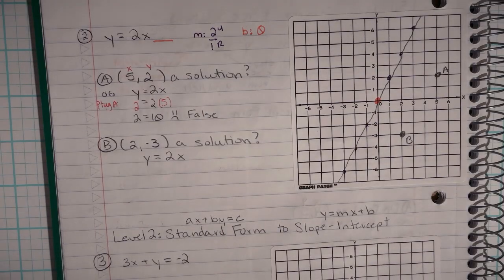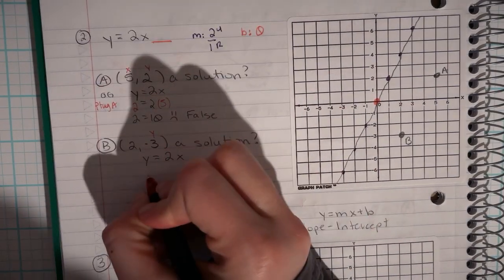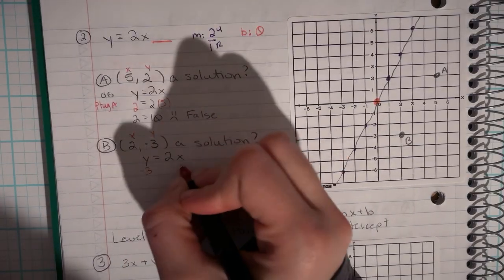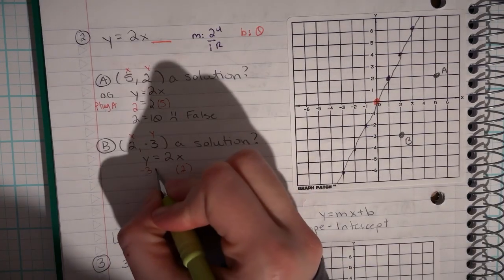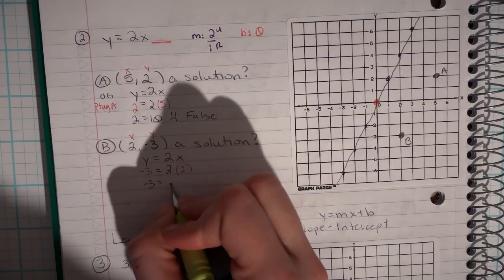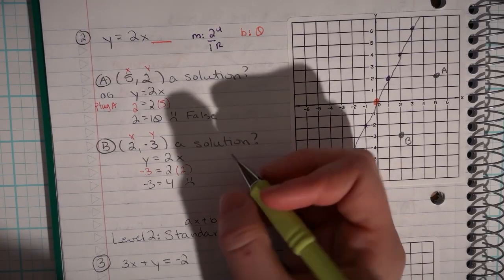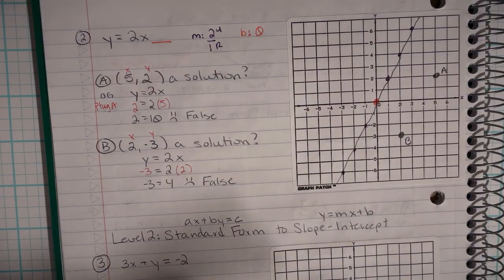All right, so once again, we start with that original equation. Now we're going to plug it in. Instead of a y, we are going to put that negative 3 here. And instead of an x, we are going to put a 2. All other numbers and symbols remain how they are. Nothing else changes. And I simplify. I plug this in my calculator if I need to. Negative 3 is not equal to 4. So again, this is not going to be a solution. This is false.